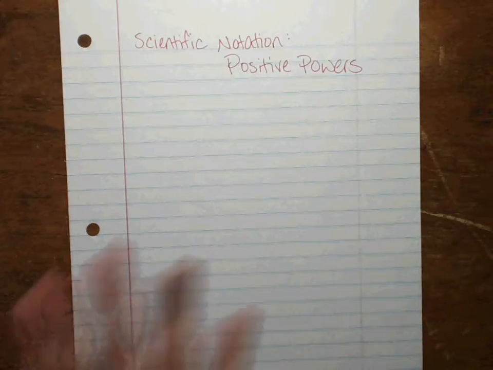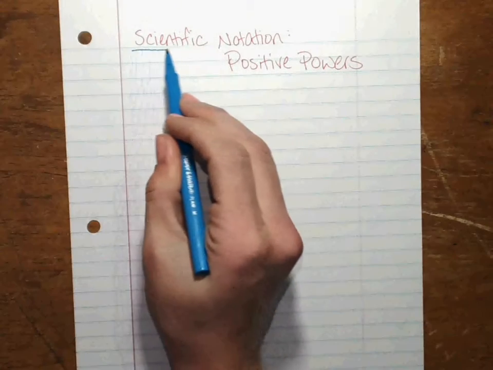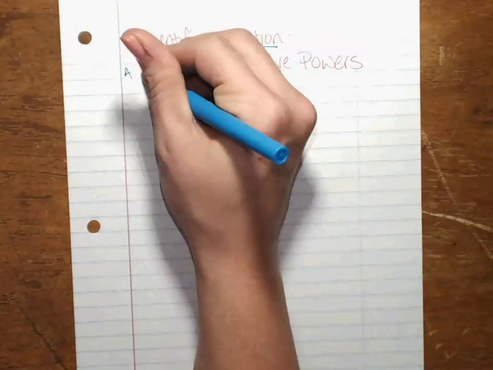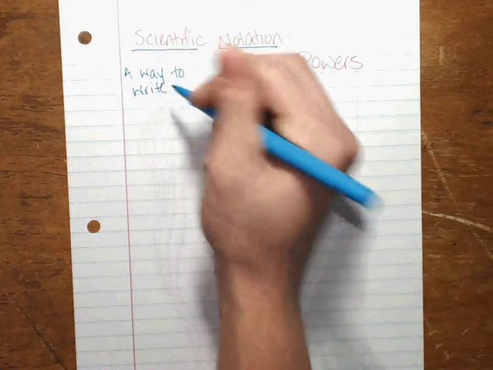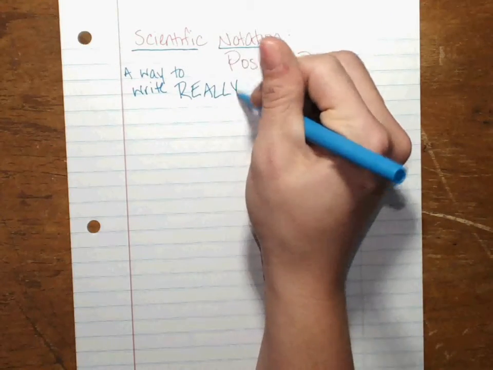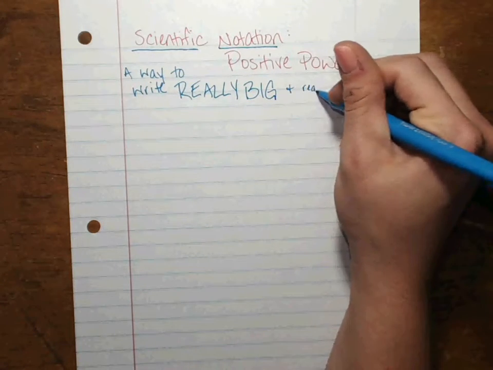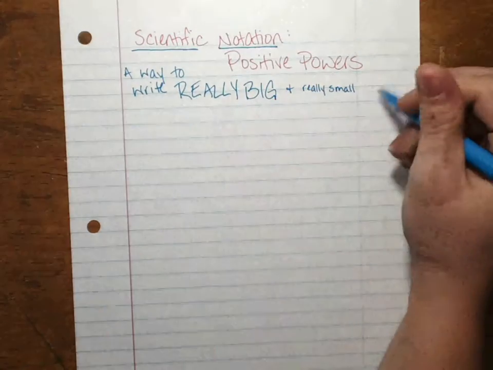Alright. You use scientific notation in science to measure things that are really big and really small. So scientific notation is a way to write really big numbers and really small numbers.